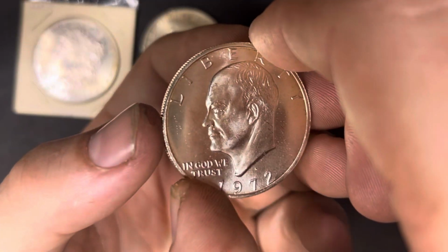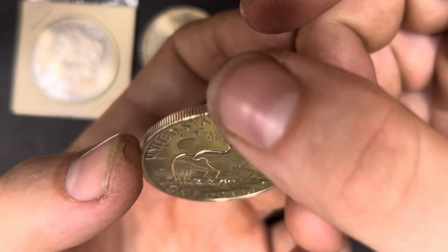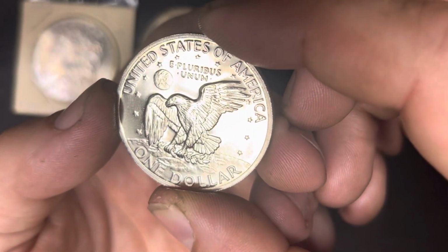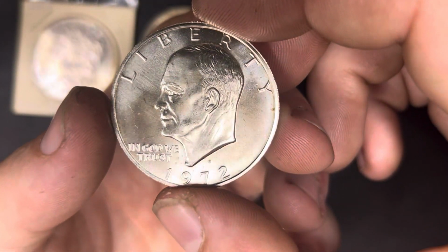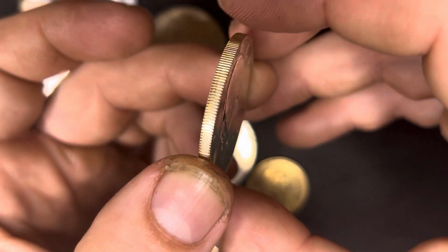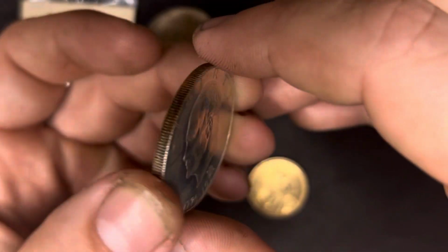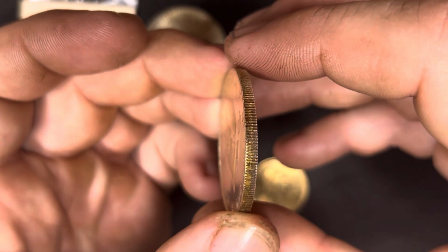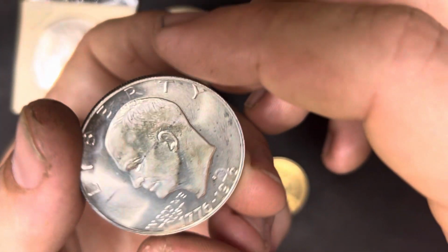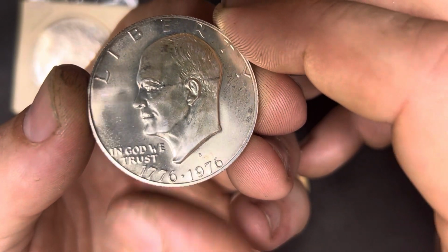Then I cut out this 40% 1972. This is the nicest looking one that I had, so I went ahead and cut it out for this book here. 1972 from San Francisco, 40% Eisenhower dollar. We also cut out the bicentennial, so that one is also 40% silver. There's some discoloration on the rim there, but it is a silver edge. 1976 from San Francisco.